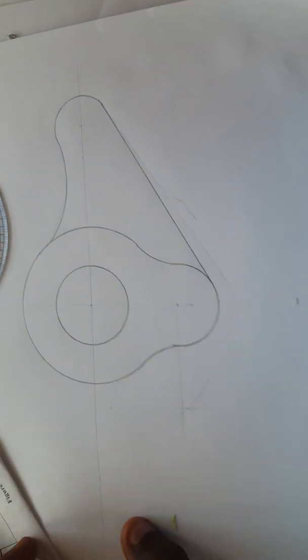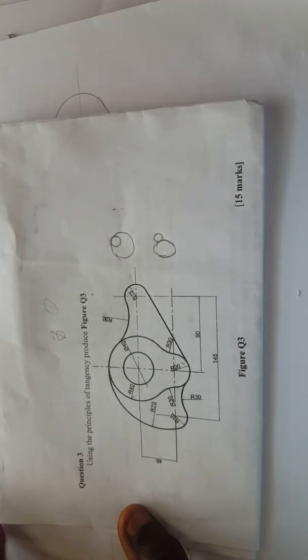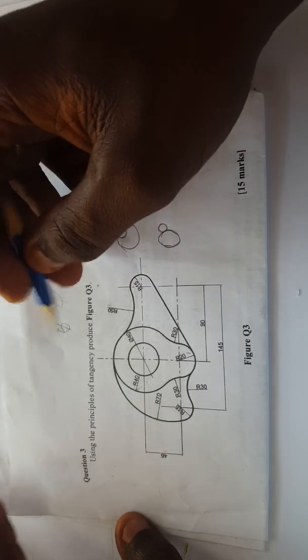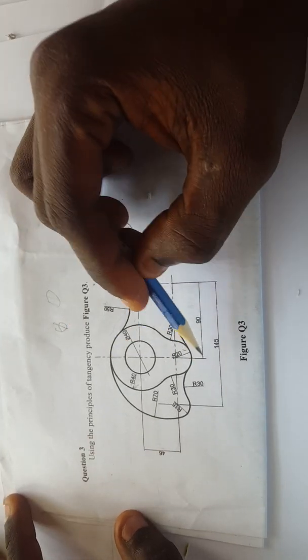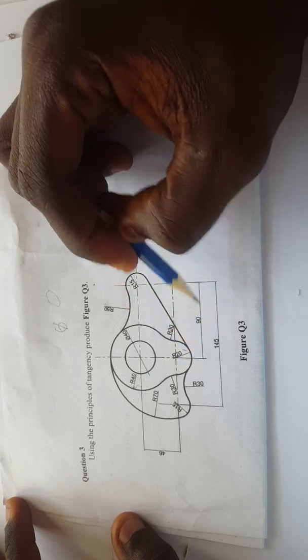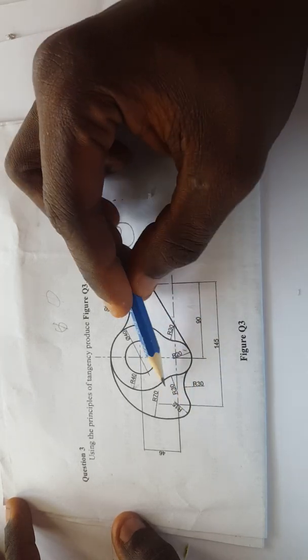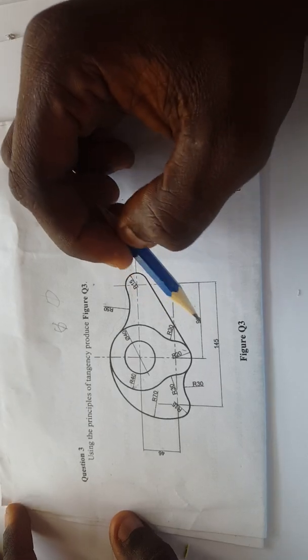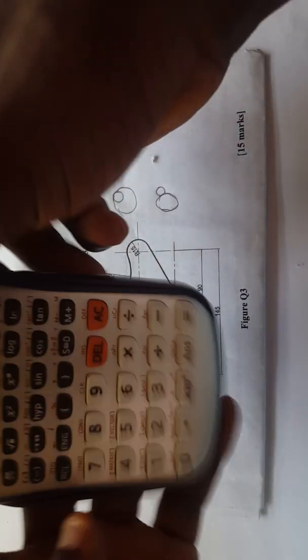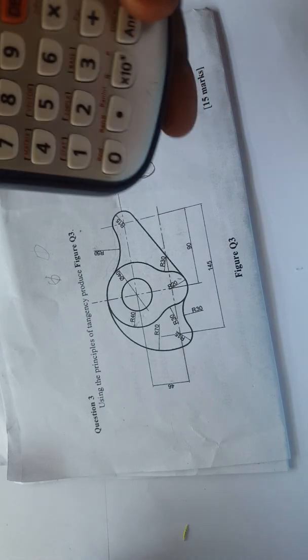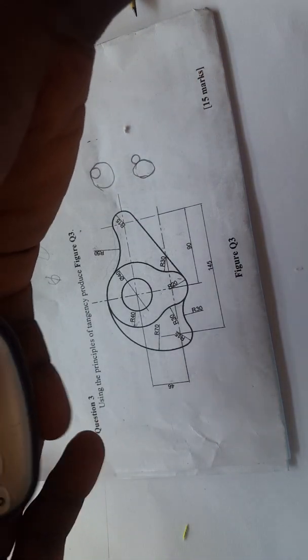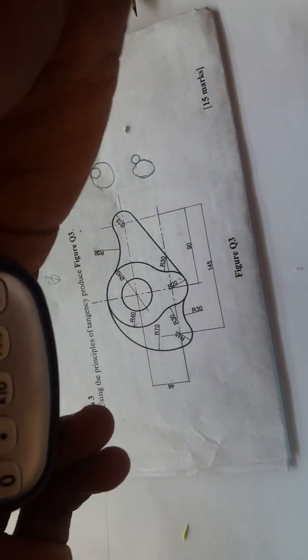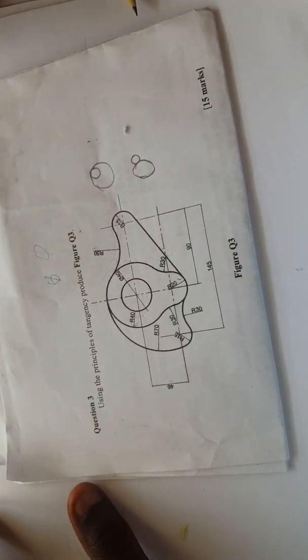Good. Now what we'll do is that from the drawing we can see that from this point to this point is 90, and from the center of this circle to this point is 145. So we subtract 90 from 145, then the difference is what we use. So 145 minus 90 is 55.